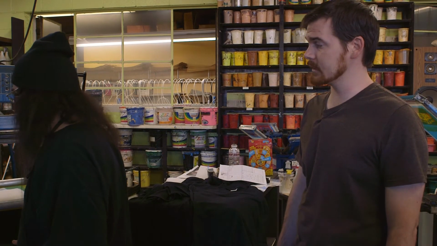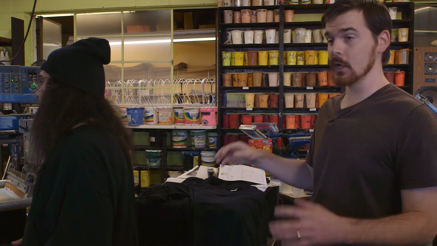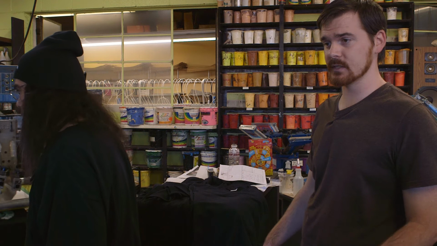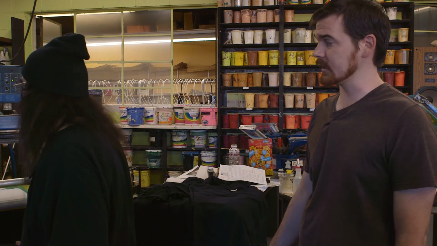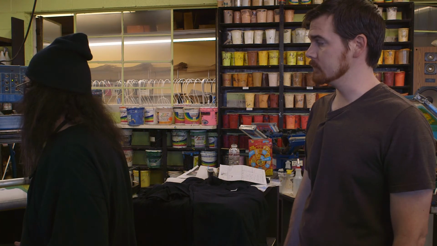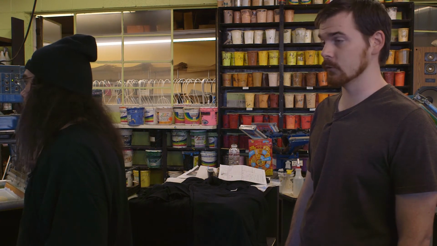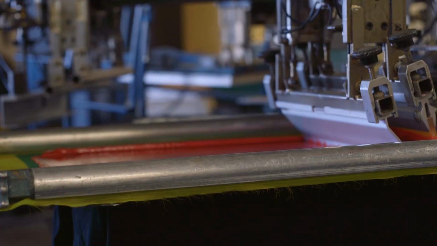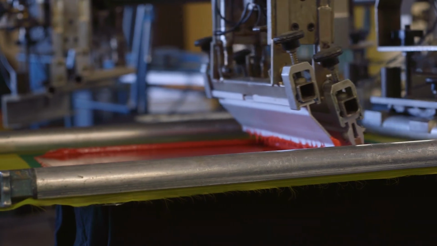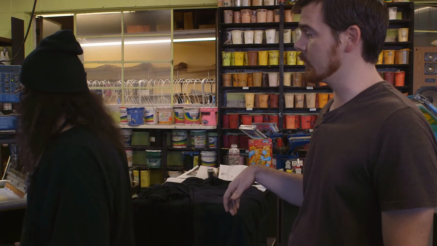We basically use this for any high volume jobs, because it prints all of the colors at once instead of having to do each one separately. So you cut down on your production time by quite a bit. It'll probably do around 400 shirts an hour if you really get it cranking, and it basically just fills the screen on the flood pass and then runs the squeegee over and transfers the ink to the shirt.